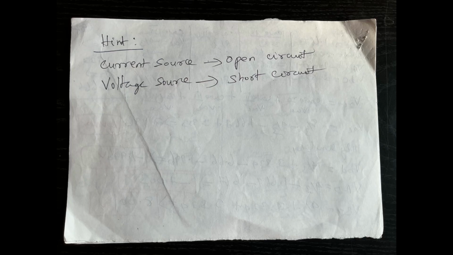Current sources are open circuited and voltage sources are short circuited. That is important for circuit calculations.